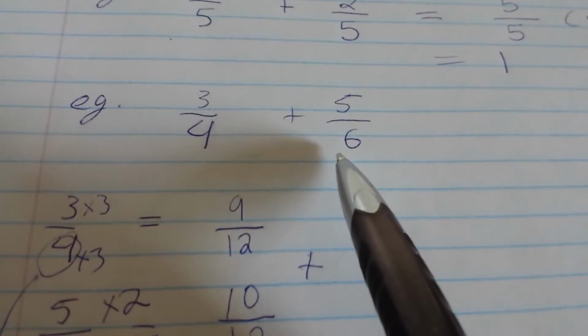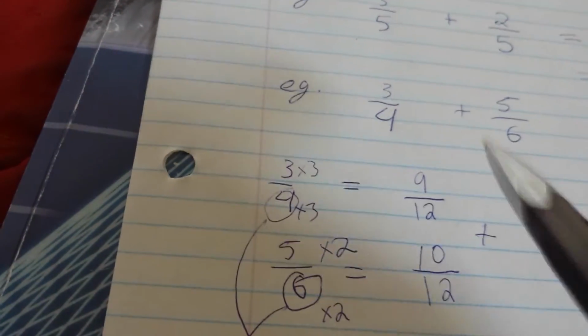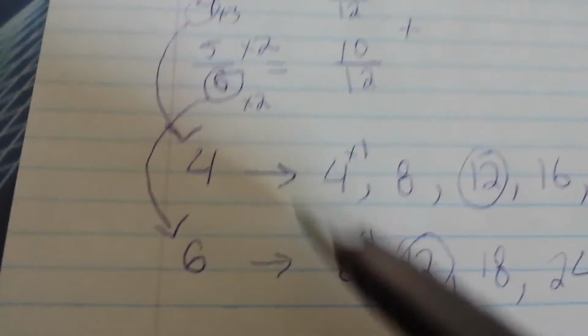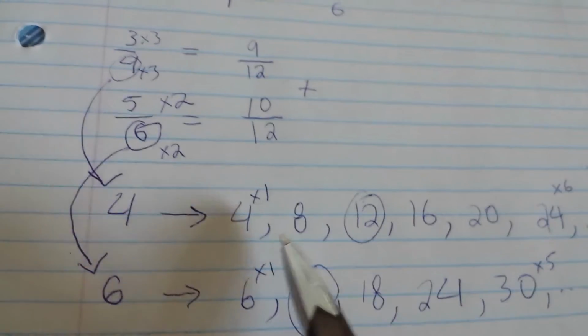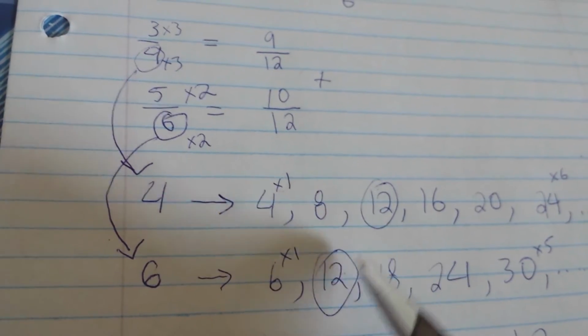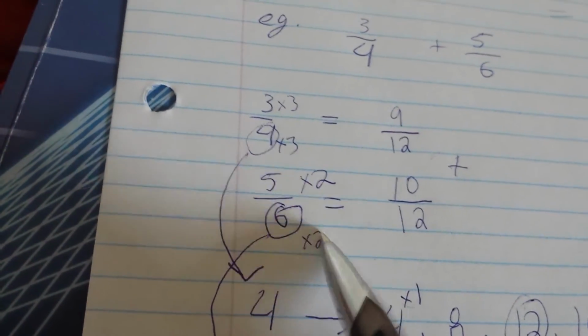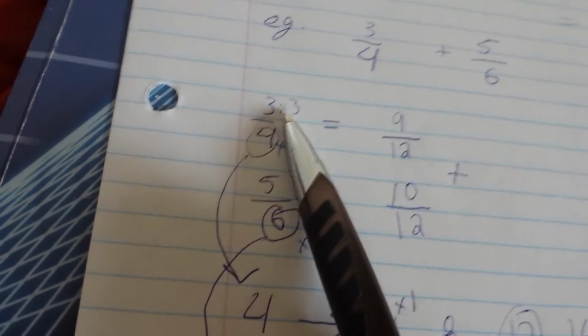And we also did a more complicated example where the 2 denominators are different. And so we would need to find the lowest common multiple between the 2 denominators, the 4 and the 6. And you can do it by listing the multiples out for 6 and for 4 and finding the lowest common number they have in that list. That is your lowest common multiple. Alright? And then now you can find the equivalent fraction for 3 over 4 and 5 over 6.